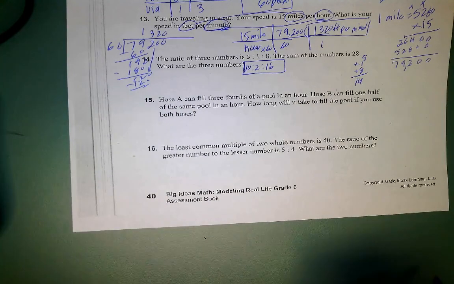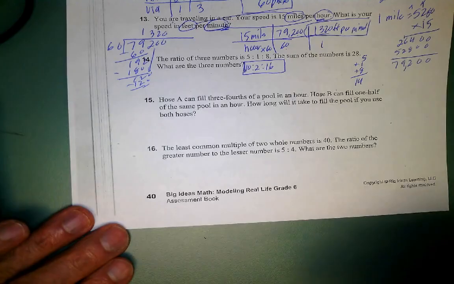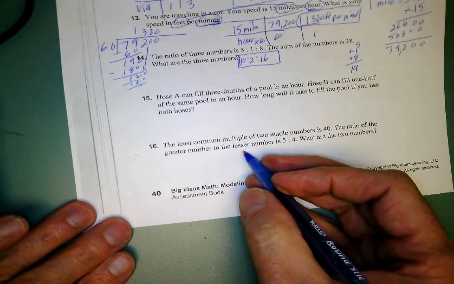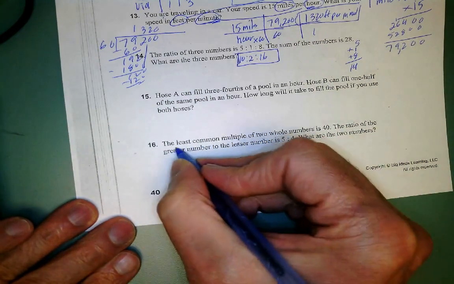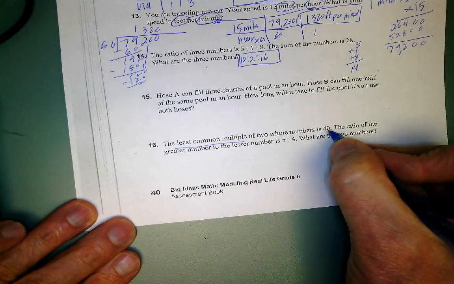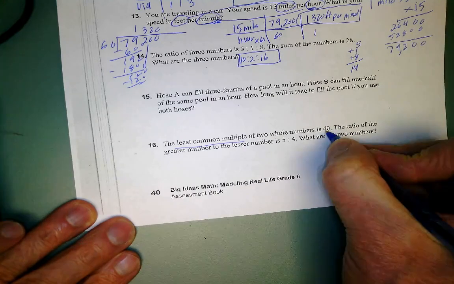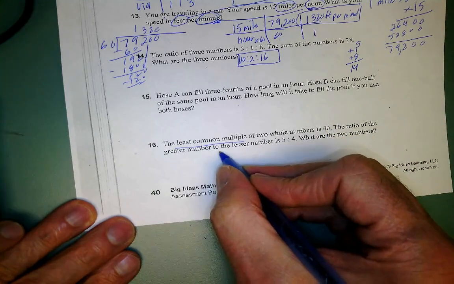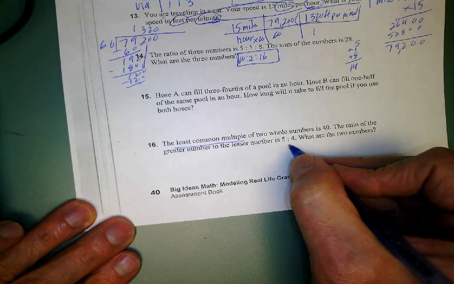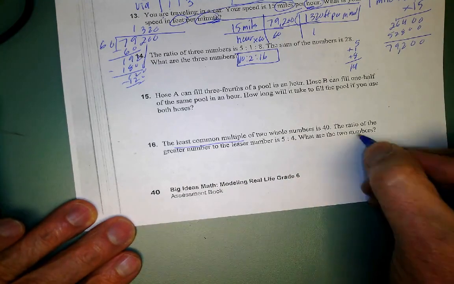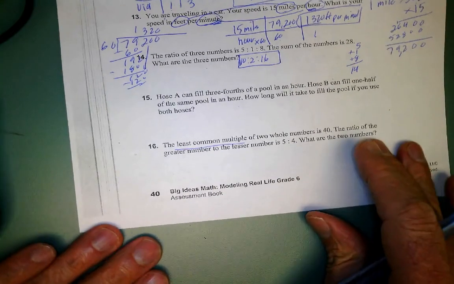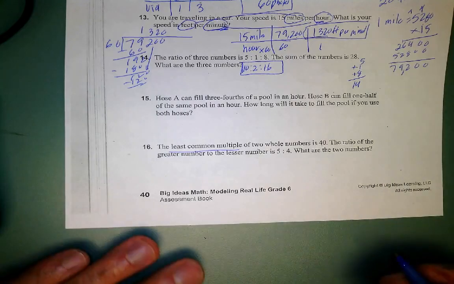Okay, 15. The least common multiple, LCM, of two whole numbers is 40. The ratio of the greater number to the lesser number is 5 to 4. What are the two numbers? Well, I think we showed you how to do a problem like this on the homework. And basically we said, what is the least common multiple of 5 and 4?